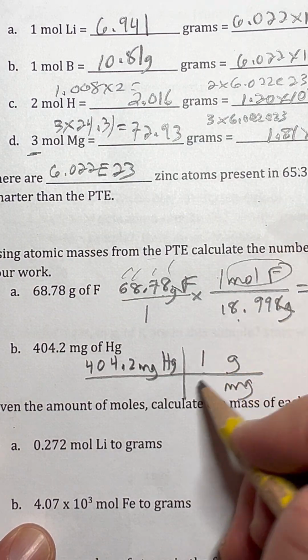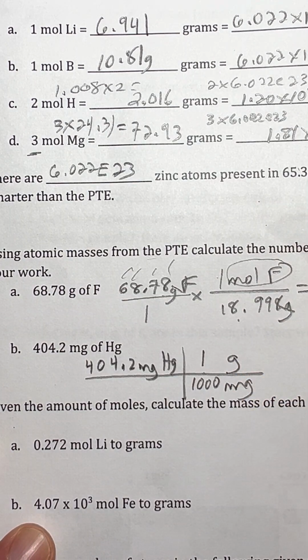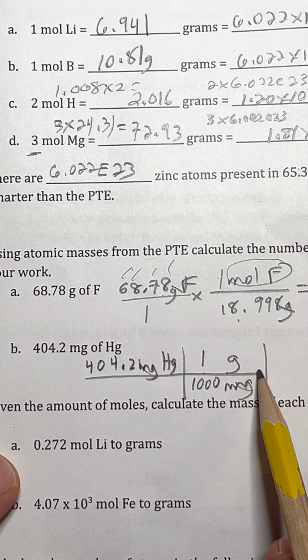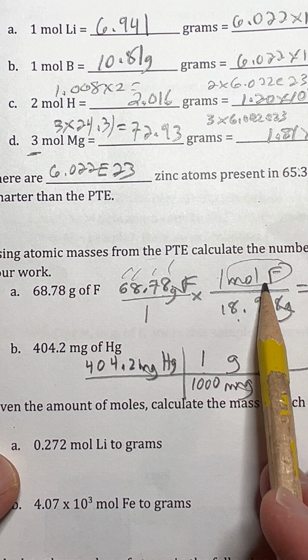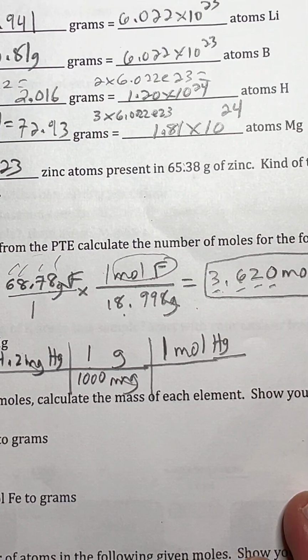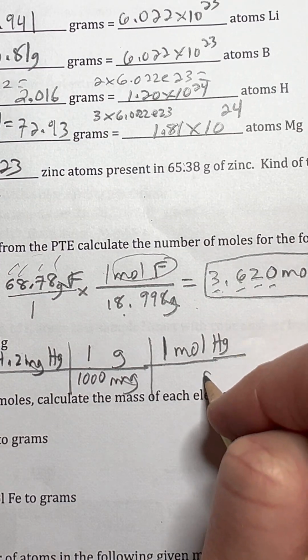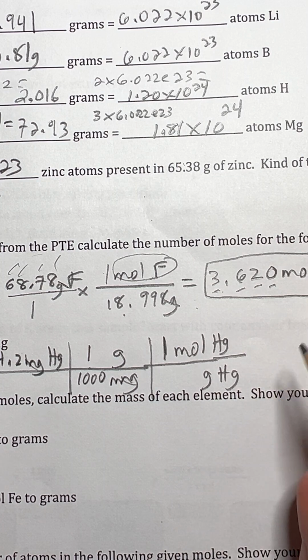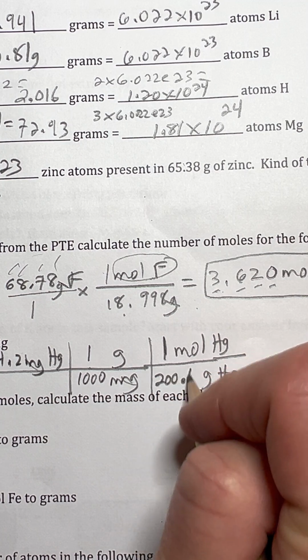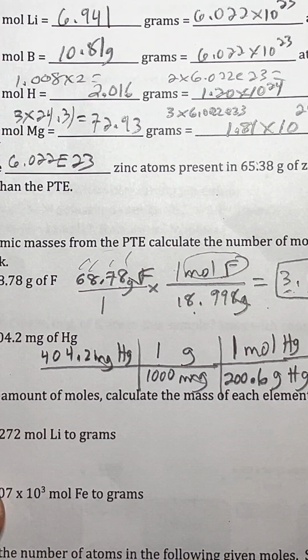So the gram was 1 and milli was 1,000. It's like a millennium. So your milligrams are going to cancel. And then we'll do what we did up here. On the top, we'll put mole, and it's mercury. And so far, the number associated with the mole is always 1. And then we'll find the grams of mercury, and we'll hunt and peck that on the periodic table, and it is 200.6.